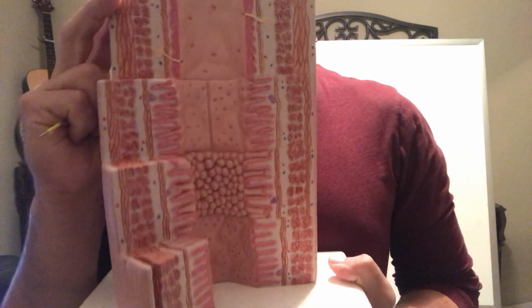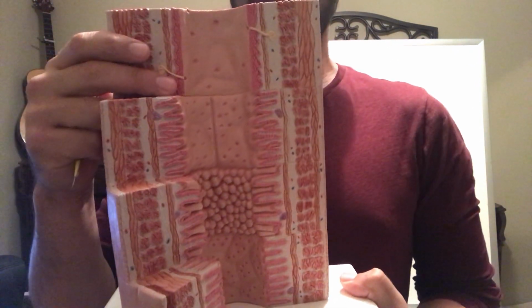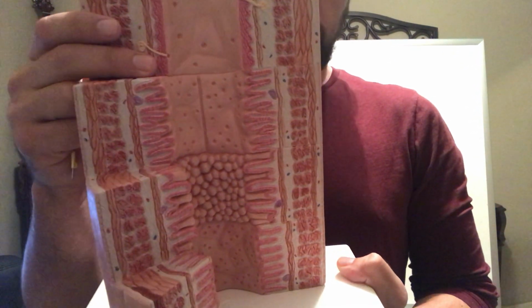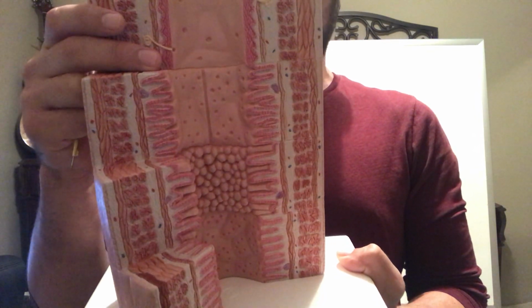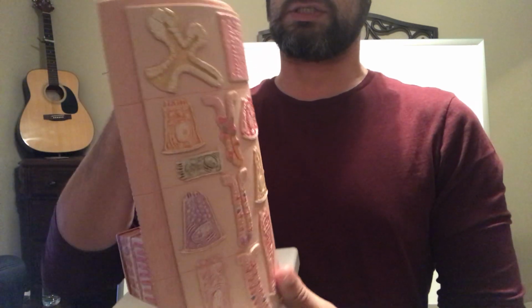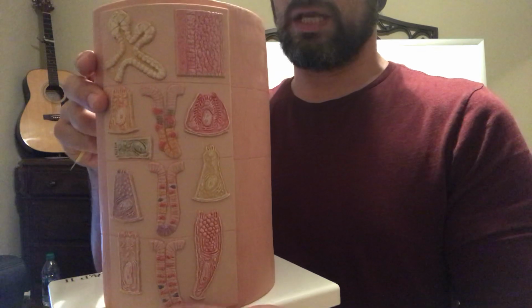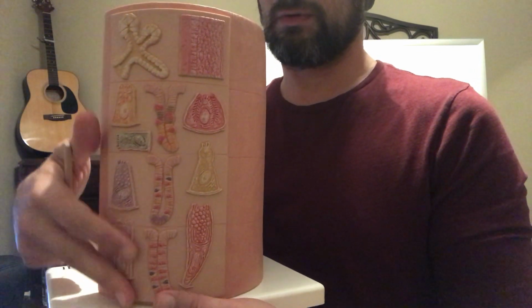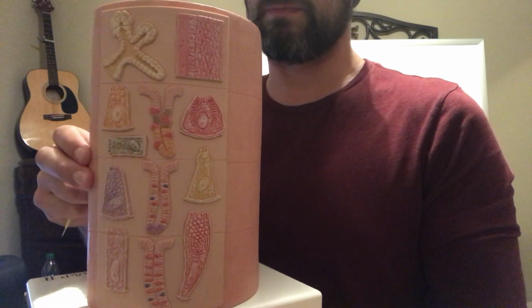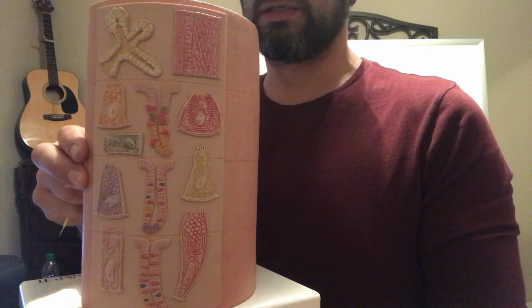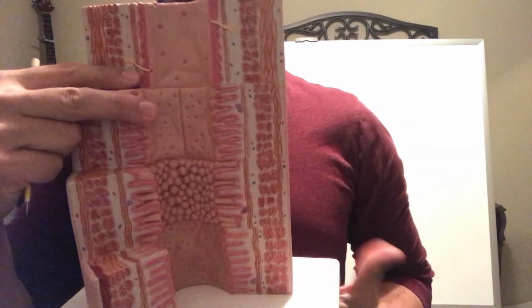Hopefully that's helpful for understanding this model. There's a lot more to this model, but that's all we're going to cover for our AMP2 class. Lots of interesting stuff on the backside of this model. These would be the types of glands and cells that are actually in each layer. It's a very neat model.